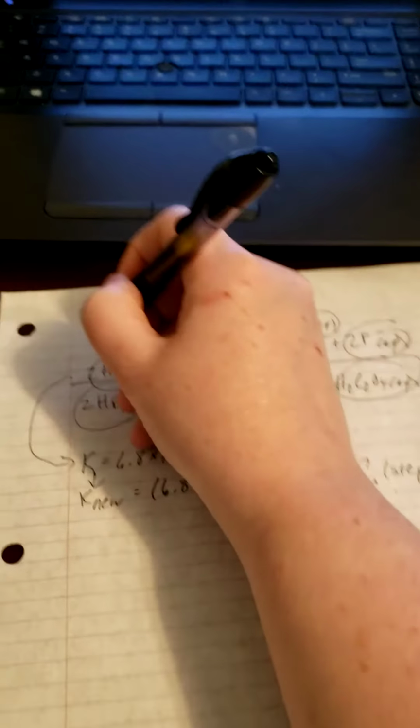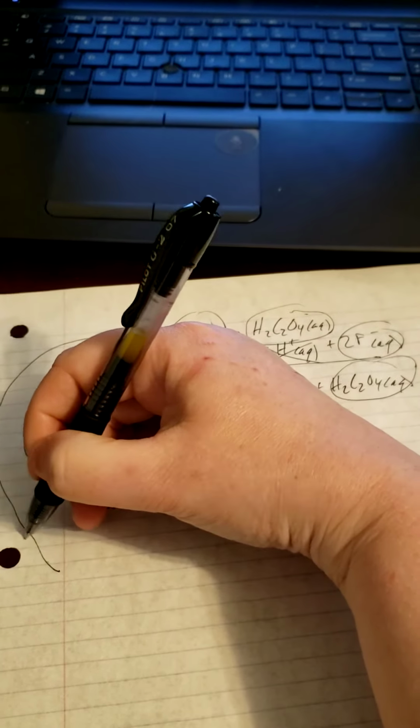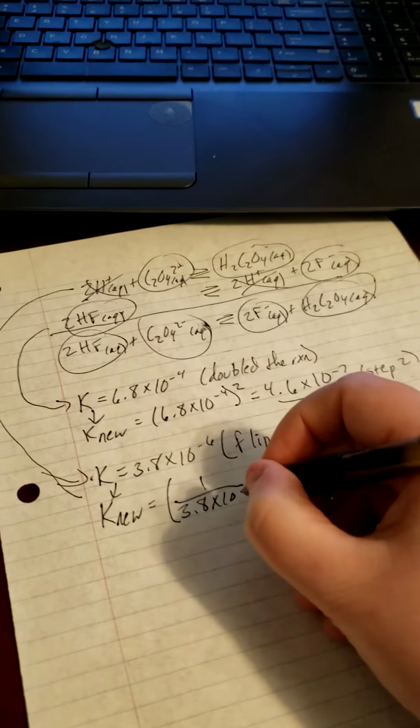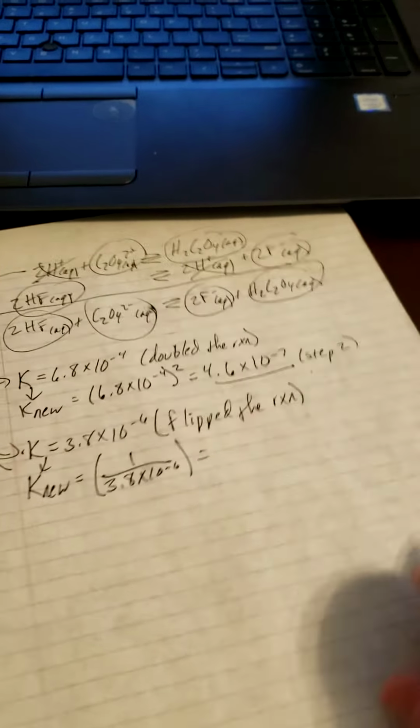Perfect. All right, so then let's talk about the K of this guy. So this K was 3.8 times 10 to the negative 6. But what did you do to this? You flipped the reaction. And if you flip it, then the new K, what do I have to do? It's a fraction and I flip the fraction, so I need to say 1 divided by the original K. So 1 divided by 3.8 times 10 to the negative 6. Got to take the inverse of it.